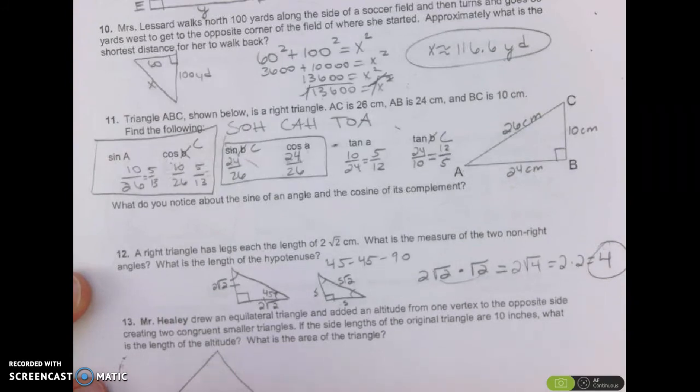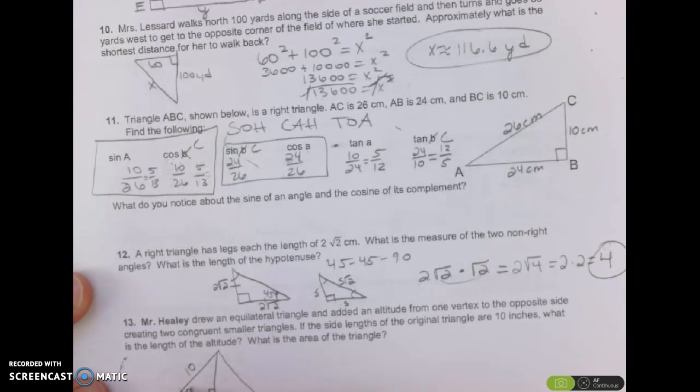If the side lengths of the original triangle are 10 inches, so each side is 10, and if I drew an altitude down, I know that in an equilateral triangle, all three angles are 60 degrees. So each of these angles are 60. And when you drop the altitude, it actually creates two congruent 30, 60, 90 triangles, where the hypotenuse is double the short leg.